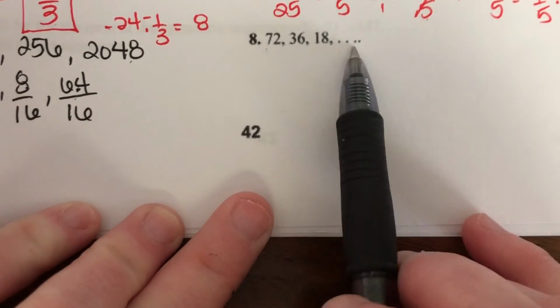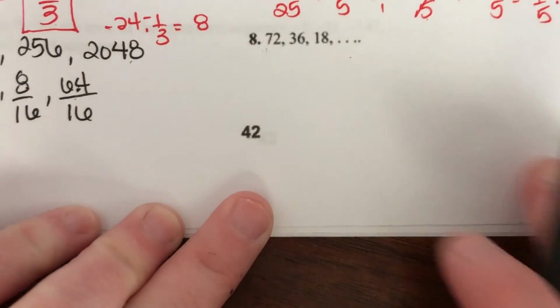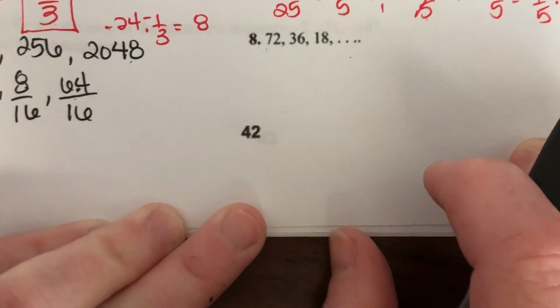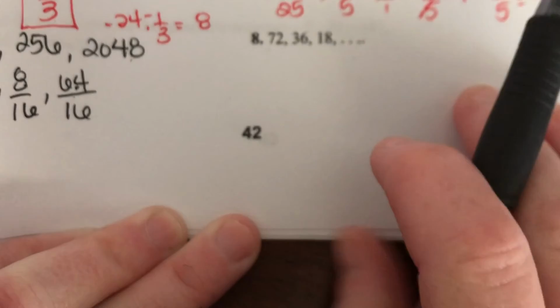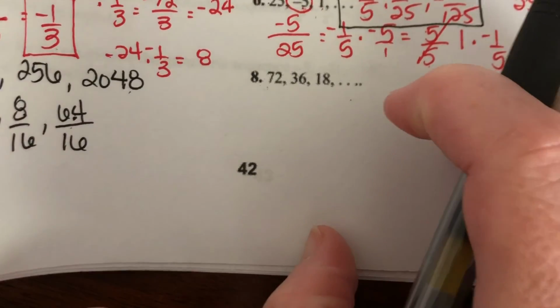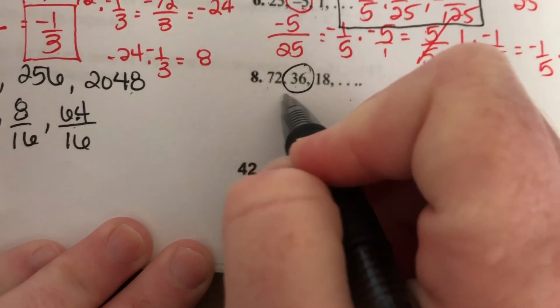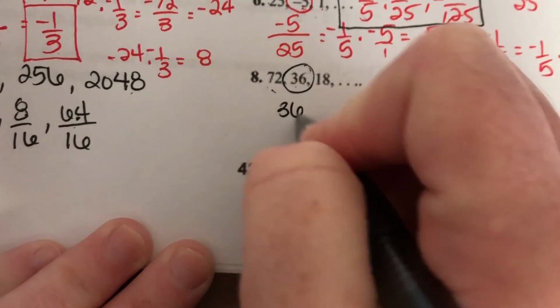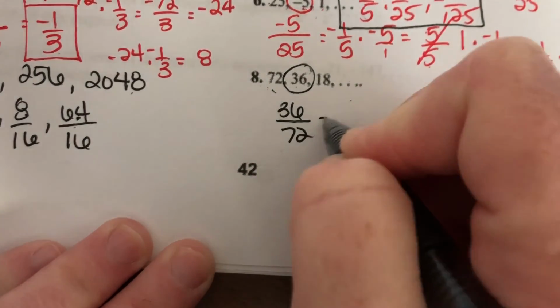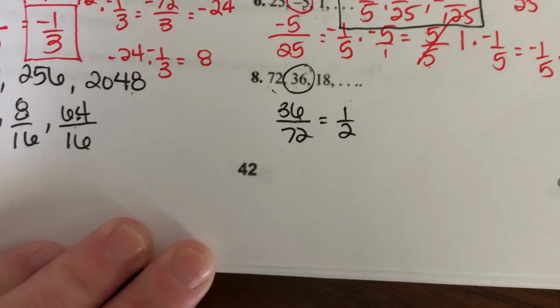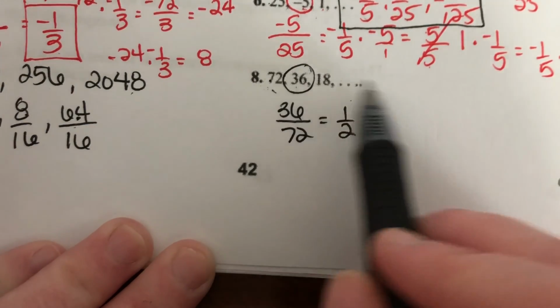Here we go. Looks like we're going down, so we're dividing. Well, we know that when we have a geometric sequence, we don't really think of it as division. We think of it as what are we multiplying by? It's going to be a fraction. So to come up with that fraction, I start with the second term, divide it by the first. 36 divided by 72 is equal to 1/2. So I keep multiplying by 1/2.